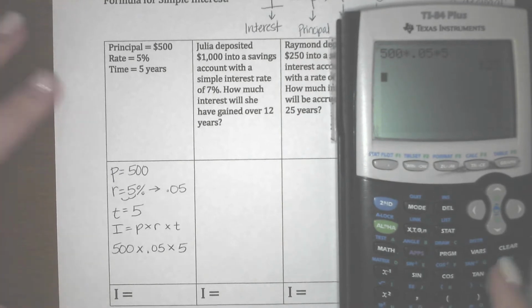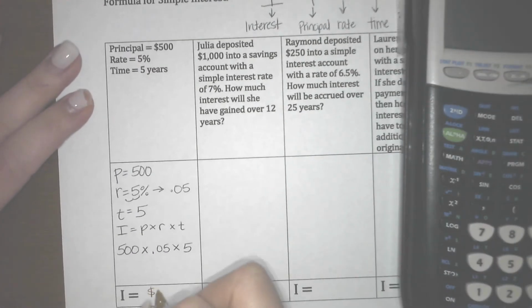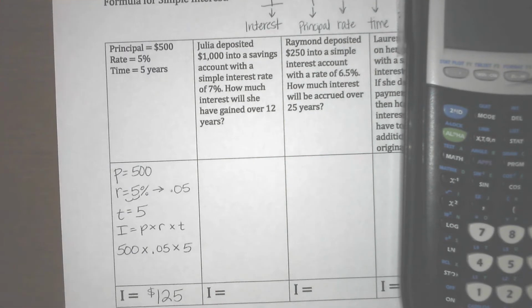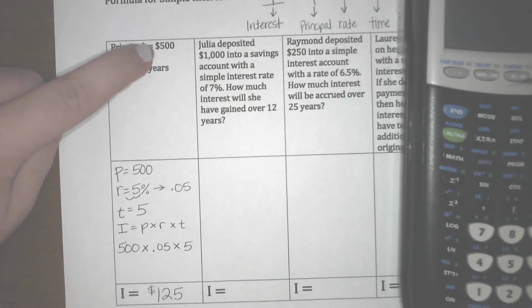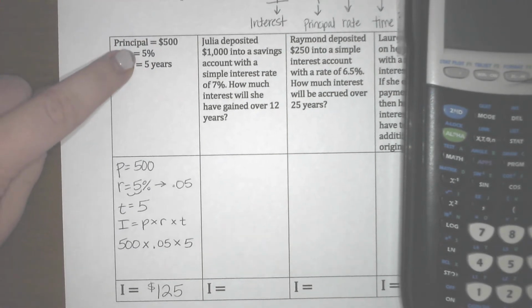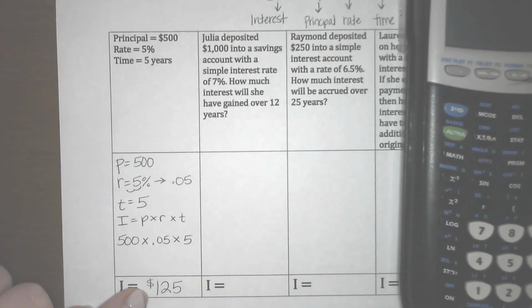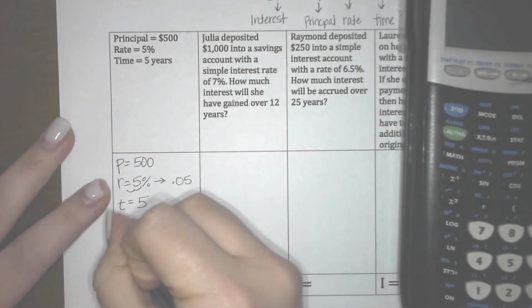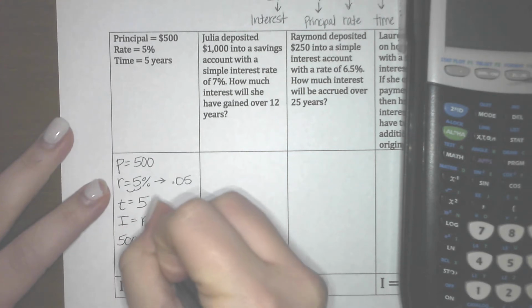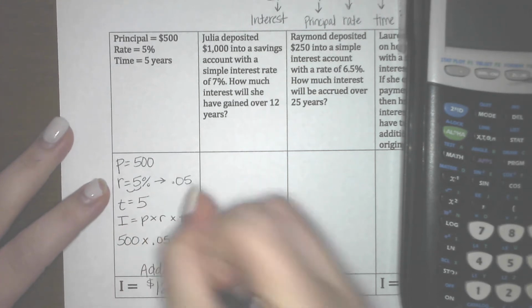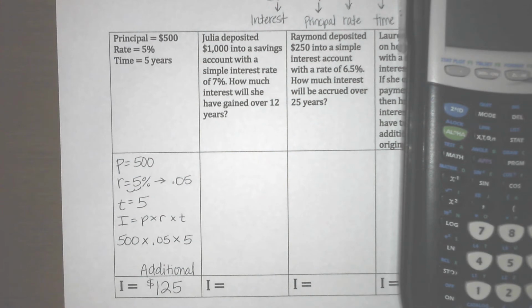Multiply, and that's $125. So that means you put in $500 in an account with a 5% rate for 5 years. You left it alone for 5 years, and you got an additional $125 just for leaving your amount of money in your savings account.